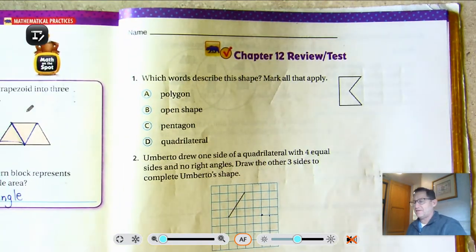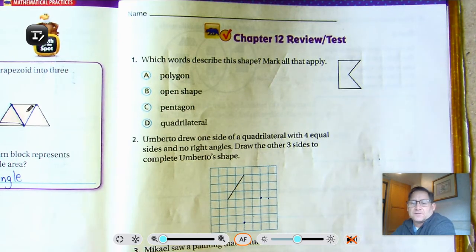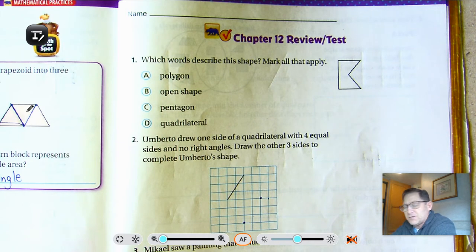Hello, everybody. All right, so this is the last time I'll talk with you about third grade skills. We are in the chapter 12 review, page 543. So let's get started. Which words describe this shape?